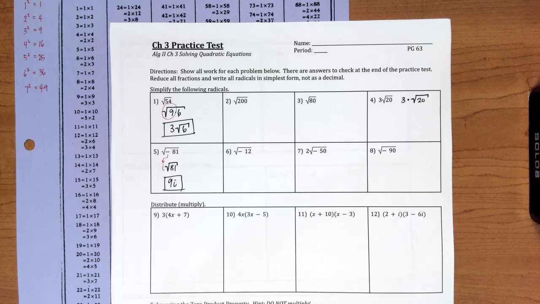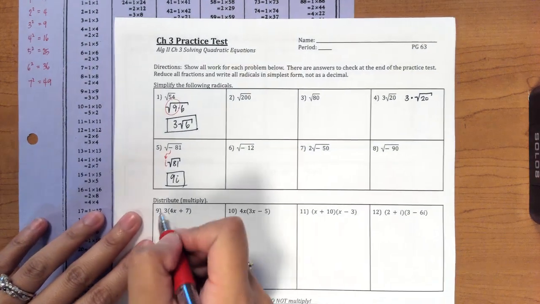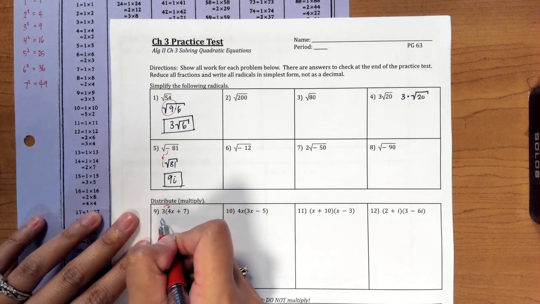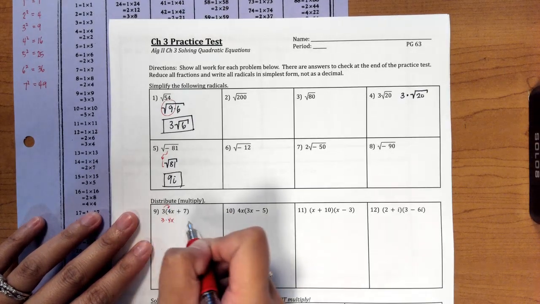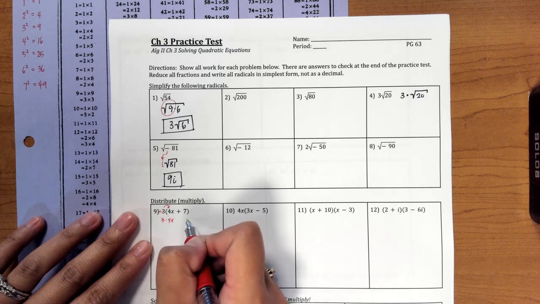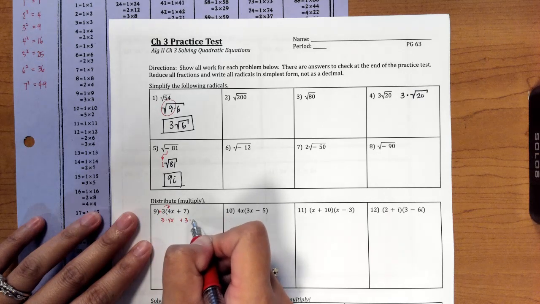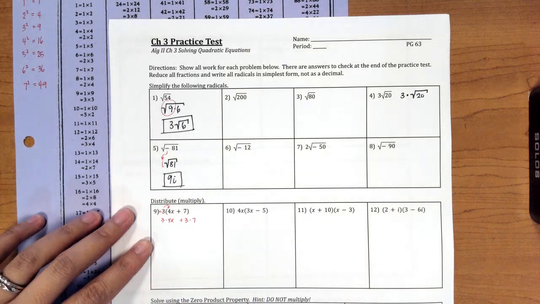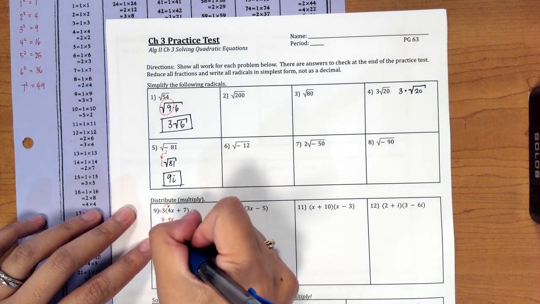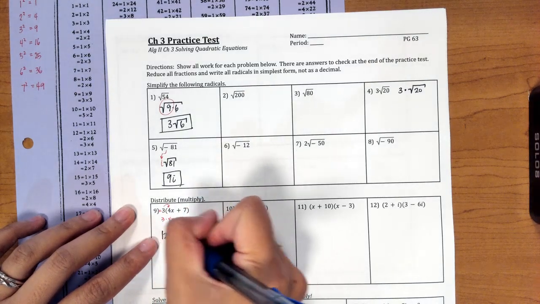Distribute or multiply is just distributing in, and so you're going to multiply. If I write this out, it's really 3 times 4x, and then this is positive 3, plus 3 times 7. Okay, so this becomes 12x plus 21.